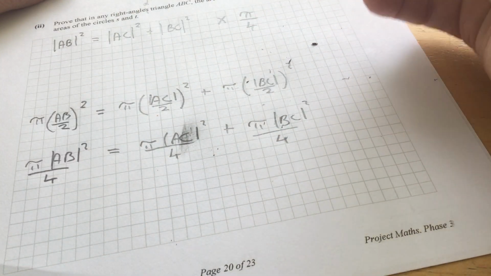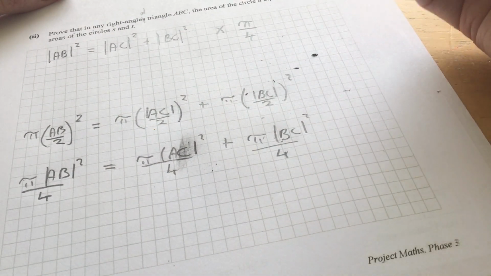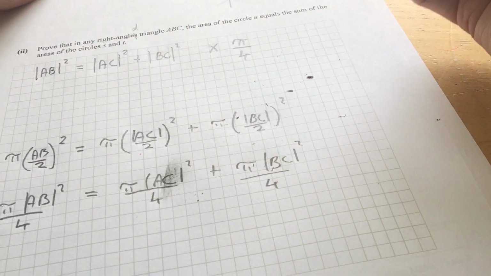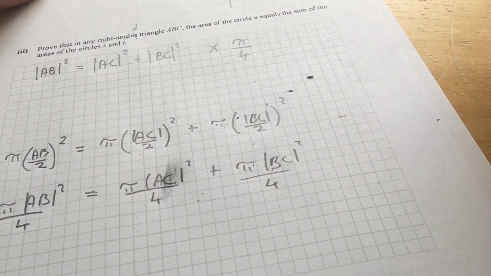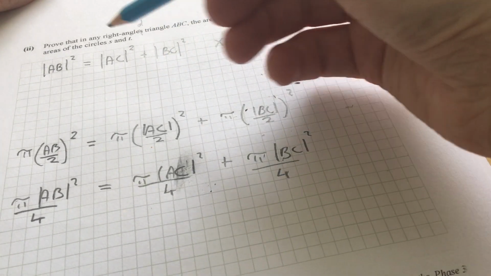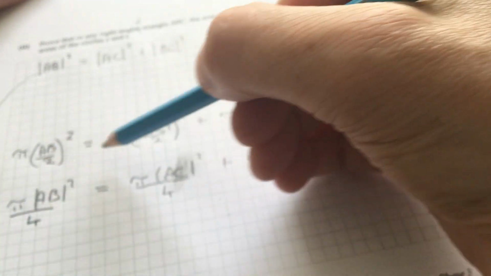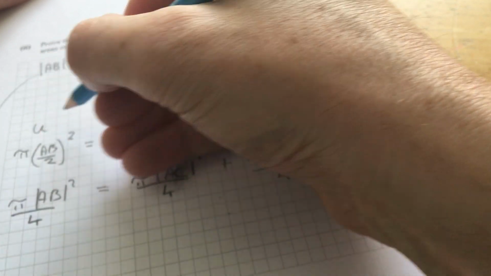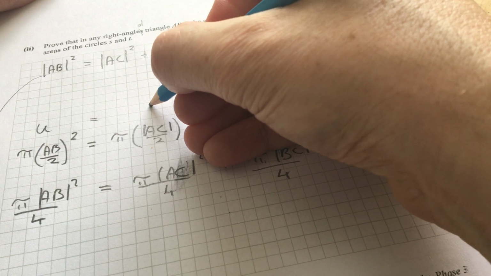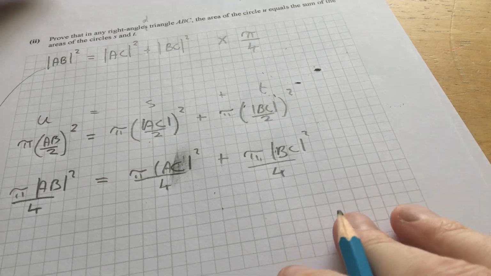Because it's an equation, as long as I do the same thing to both sides, I've not altered the truth or the validity of the equation. So that leaves you at that, and it's fine. That's it done. If you multiply that by pi over 4, that will show you that this is essentially the same statement. That's the area of the circle U, that's the area of the circle S, and that's the area of the circle T. So we'll let you ponder on that for a while.